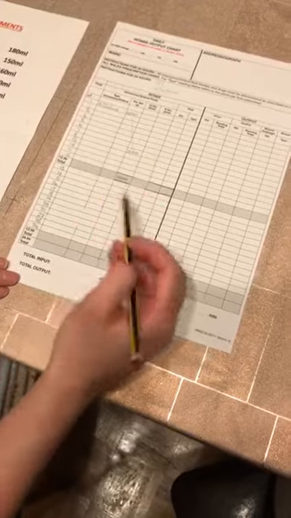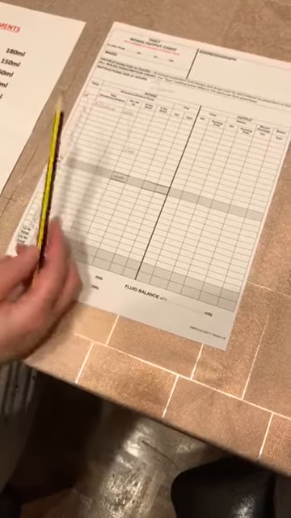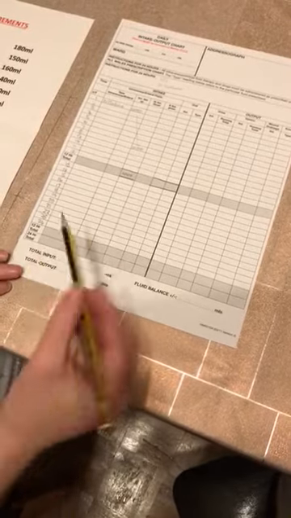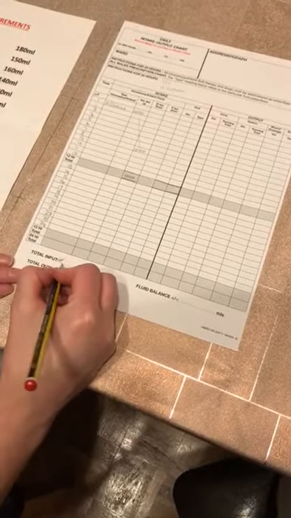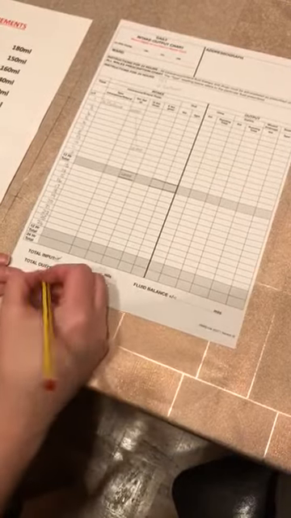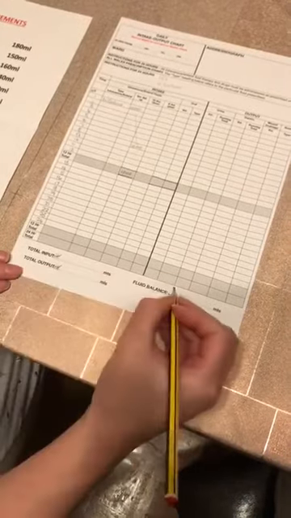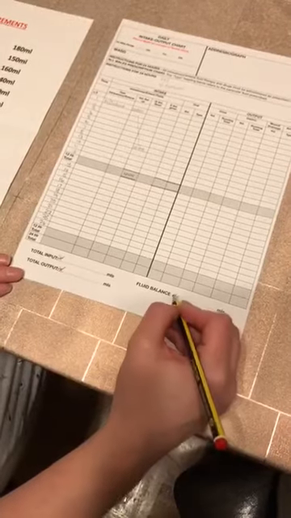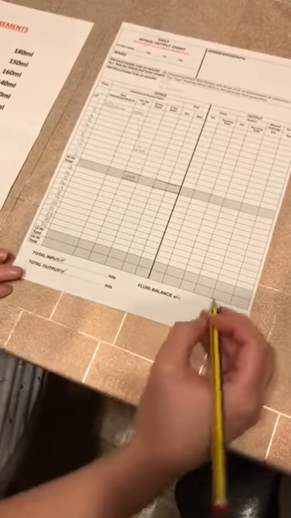Total input is where we calculate everything that the patient has had in, whether it's IV fluids, enteral fluids or oral fluids, and we would document that here. Output, urine output, gastric output, we would document that here. And then we calculate whether it's a positive or a negative balance in mils.